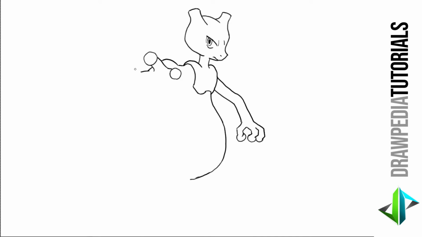Another circular shape at this point right here. And on the bottom point, a line sideways inwards. Below that, a curved line diagonally to the right, across, and turn it back up. And a curved line across at this point to the thumb.